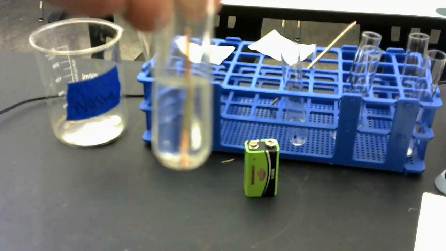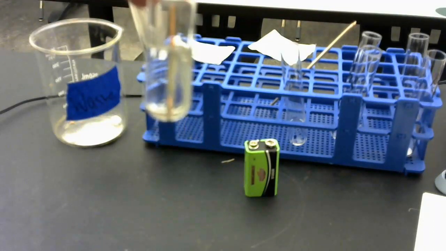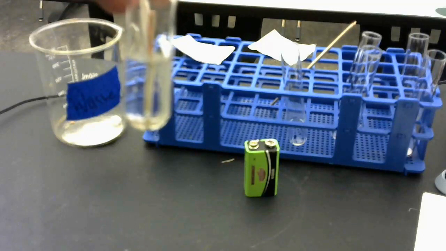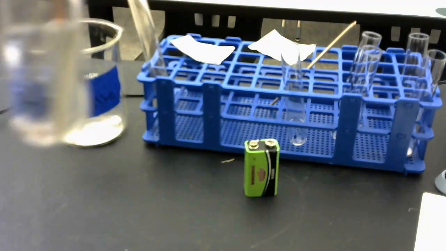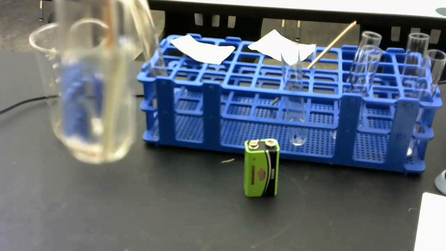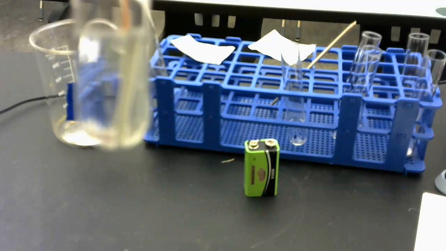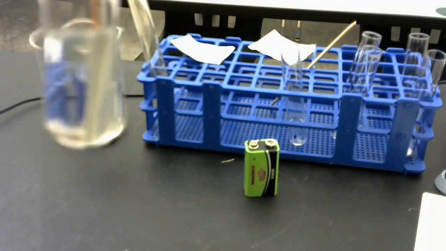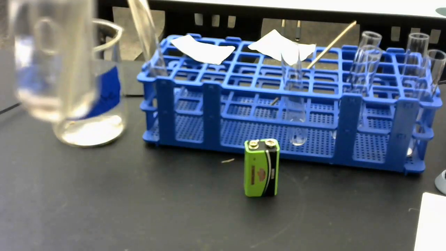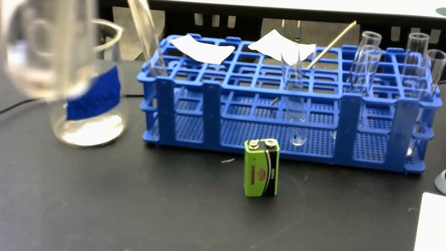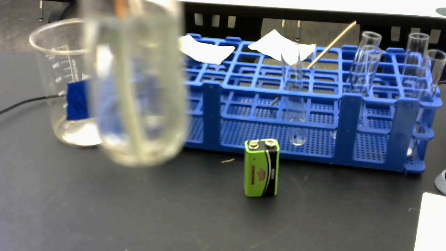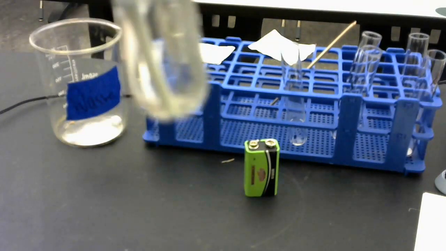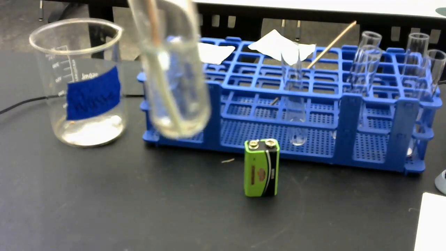Okay, so this is my copper and my AgNO3, and I'm going to let that react a bit, but you can see it immediately. You can see all of a sudden there's what looks like bubbles, but it's not bubbles. It's actually a solid that's forming on the outside of the copper, okay? So it's a solid that's forming on the outside of the copper.